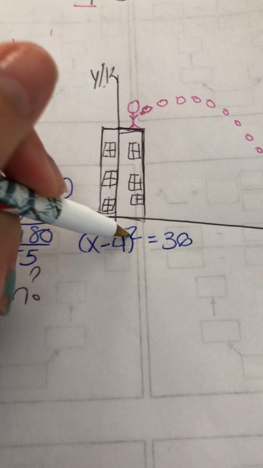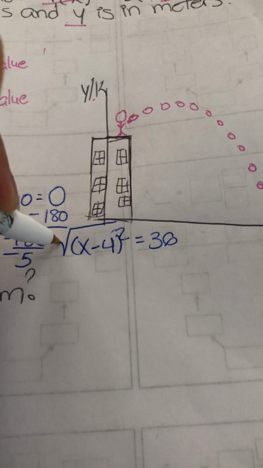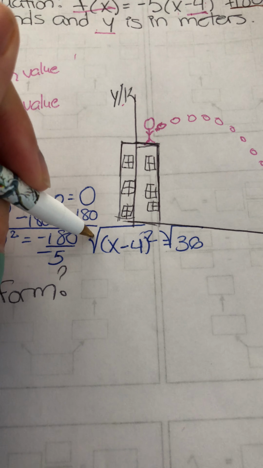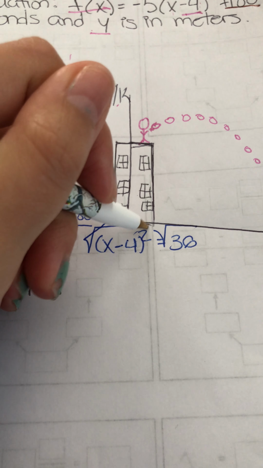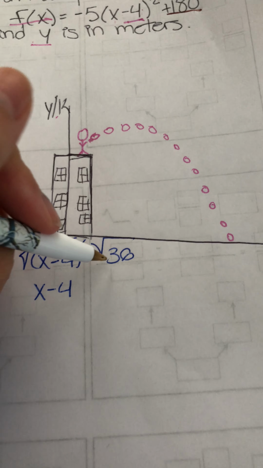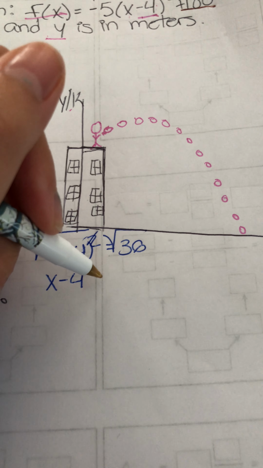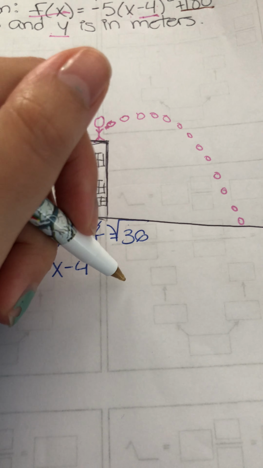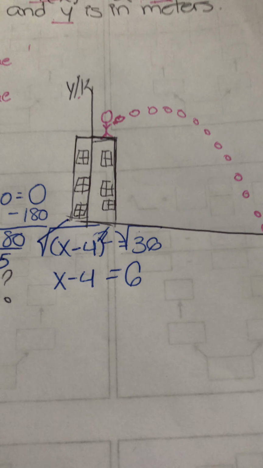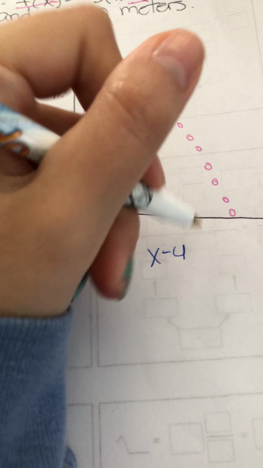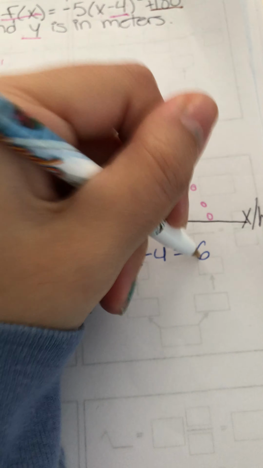To get rid of something being squared, you need to take the square root. And what you do to one side of the equation, you do to the other. Square root of something being squared cancels out. You're left with x minus 4. And remember, there are 2 square roots of 36, so you have to make 2 equations. One equal to the positive square root of 36, which is +6. And the second equation must equal the negative square root of 36, which is -6.